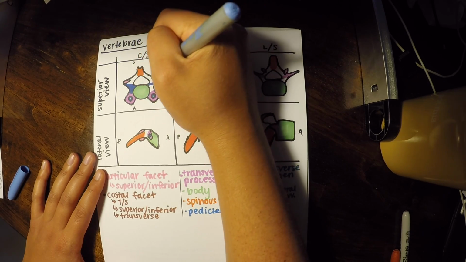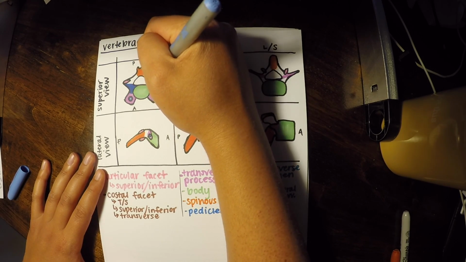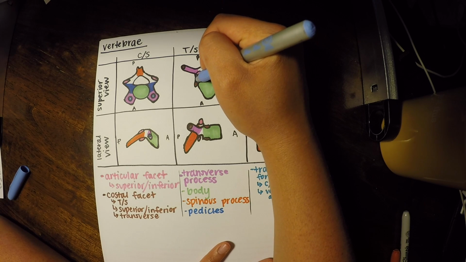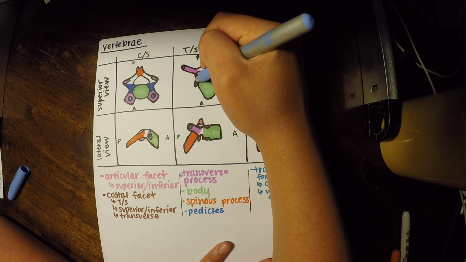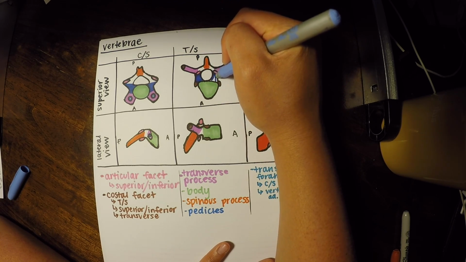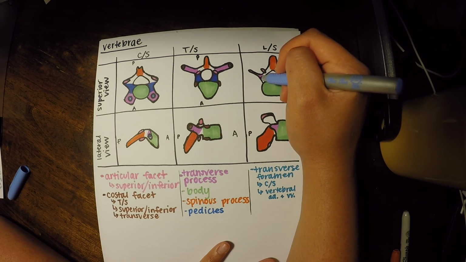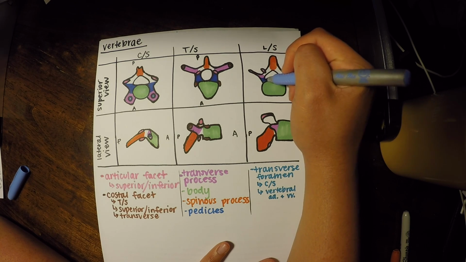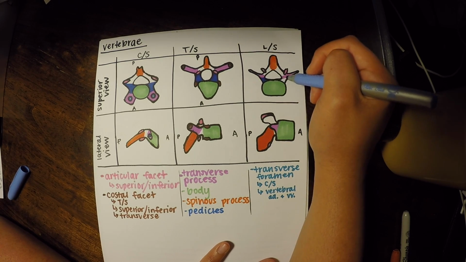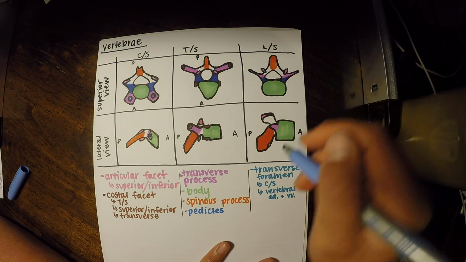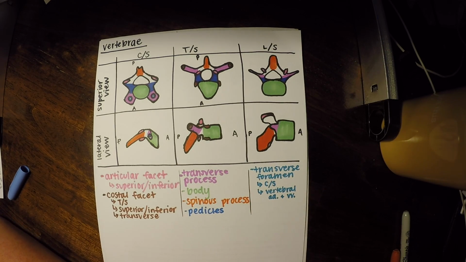You can see it on both sides of our cervical spine, both sides of our thoracic spine, and both sides of our lumbar spine. Hopefully you're seeing that all of these share some similarities, but they just look a little bit different depending on the shape or the location where they are in the spine.